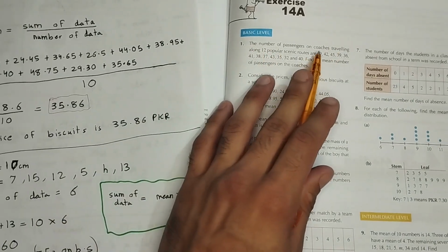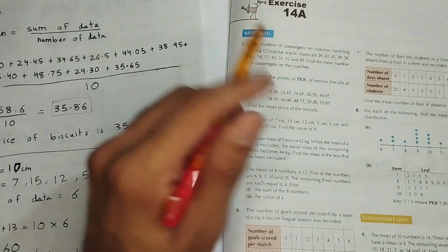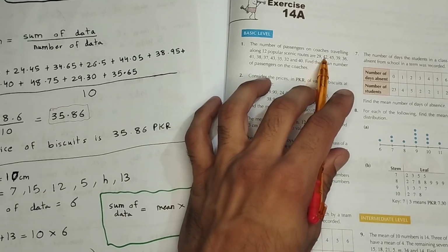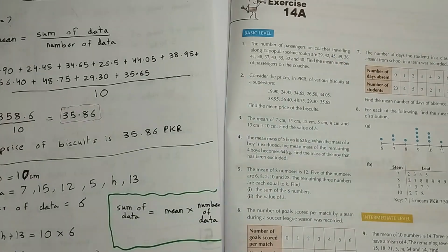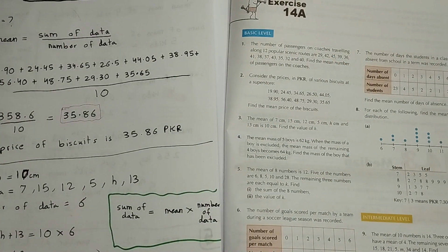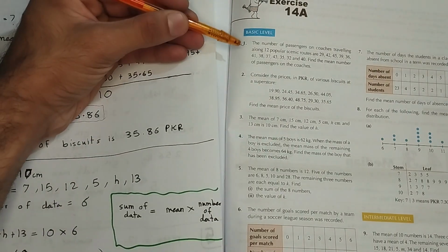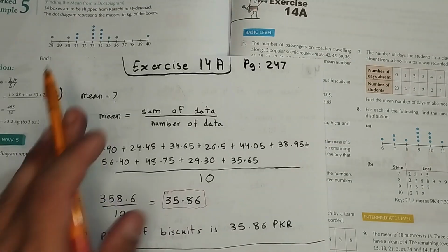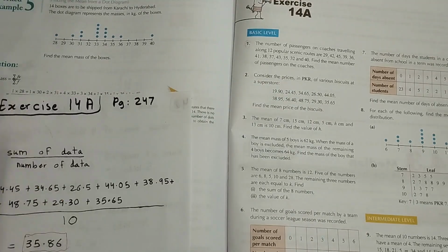So what does each data value represent? Each one of these data values represents the number of passengers in one coach. In a single coach we have this many, in another coach we have 42, in another coach we have 45, in another coach we have 39. The reason why I'm explaining this again, even though we have done this in class, is just to recall that we made a table for question number 1, and the reason why we didn't make a table for question number 2 is because a table is not required in both of these questions.